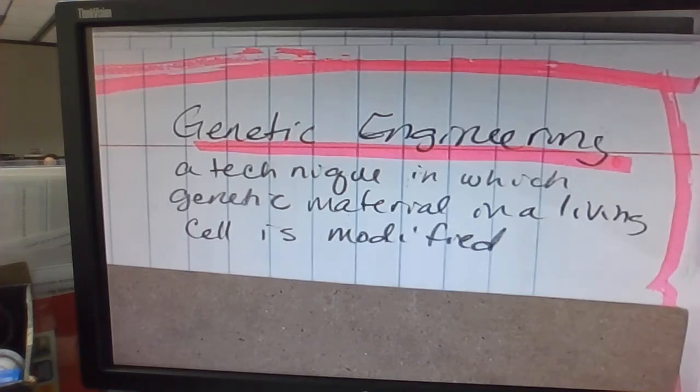Genetic engineering is a technique in which the genetic material in a living cell is modified. So I've got it on the left-hand side right here. And then this top half, like you write it right there, and then we can put the pictures in. I would just put it on your right-hand side, I would put it right there. Genetic engineering, a technique in which genetic material in a living cell is modified.